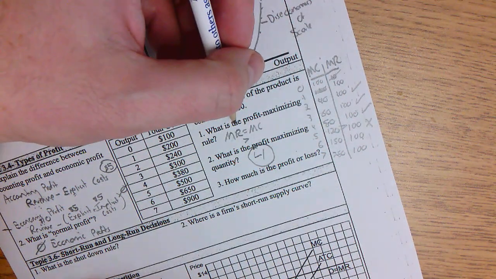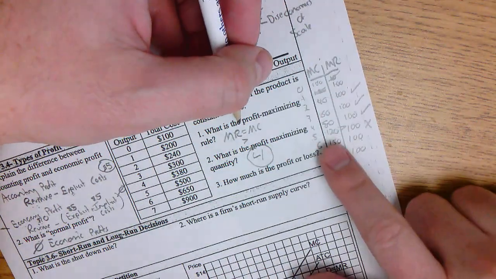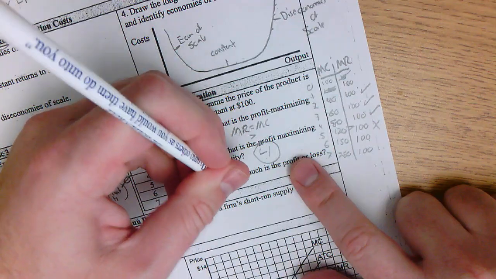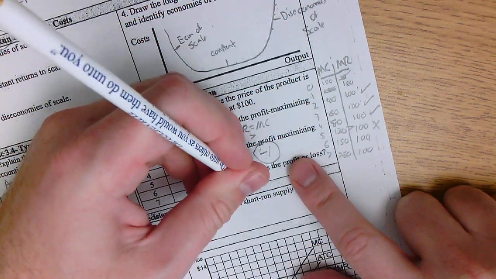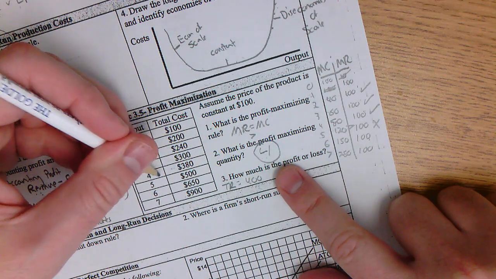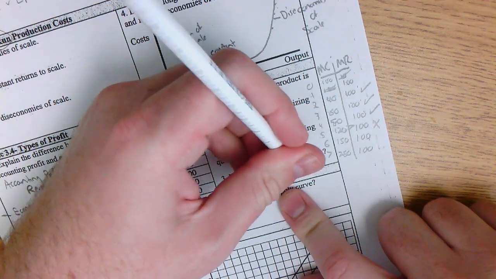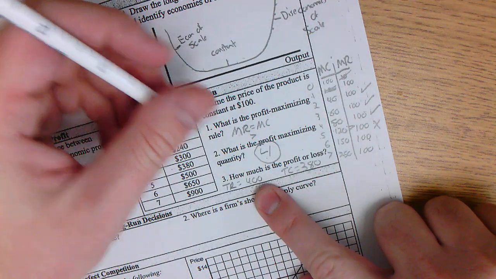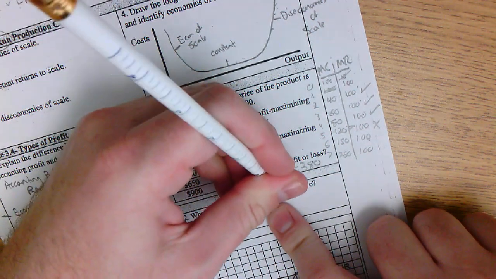Now, if I'm looking at my profit or loss, we could see that, all right, at 4 units, I'm selling $100 a piece. So my total revenue is $400. We already know that my total cost at 4 units is $380. So it's costing me $380. My revenue is $400. My profit then would be $20.